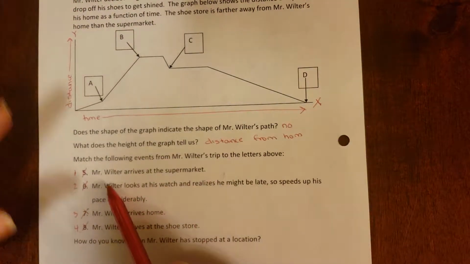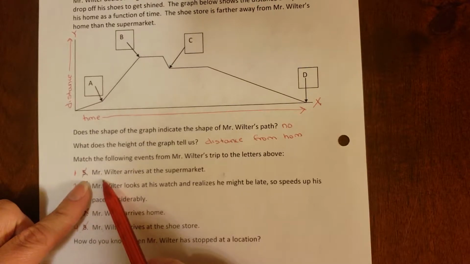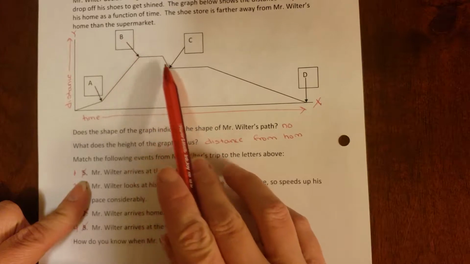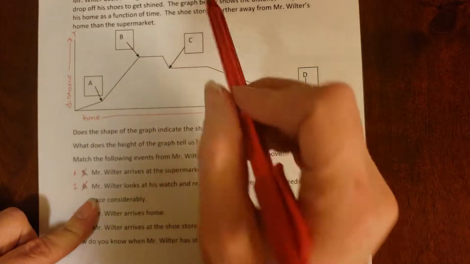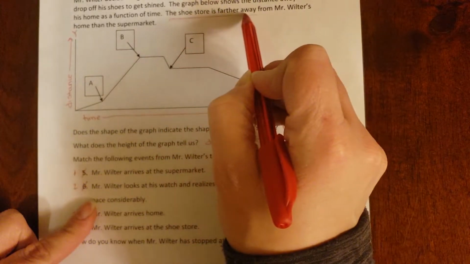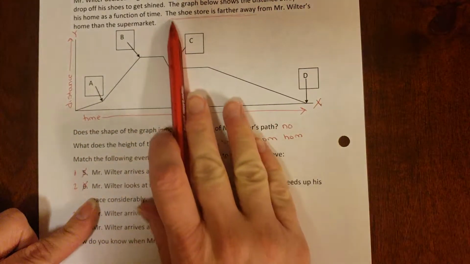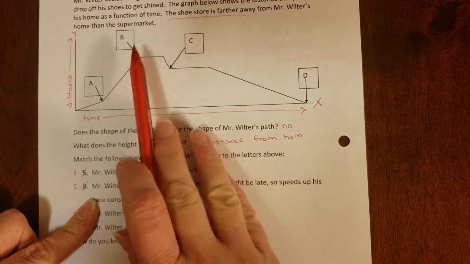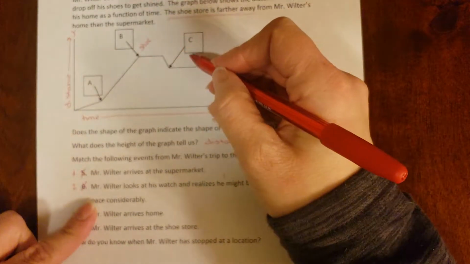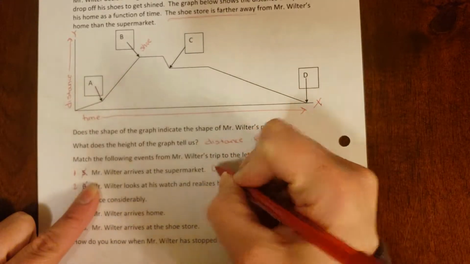So Mr. Wilter arrives at the supermarket. That must be either here or here. Not sure which one. Oh, but wait, the shoe store is farther away, so that means the shoe store is going to be the highest up on the y-axis. So this must be the shoe store, and then this would be the supermarket, C.